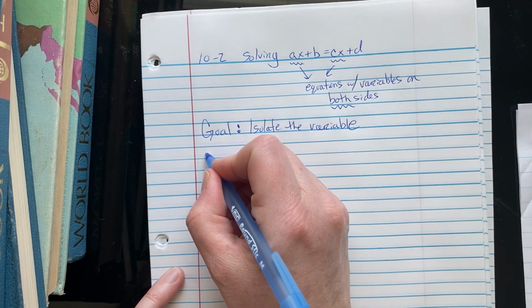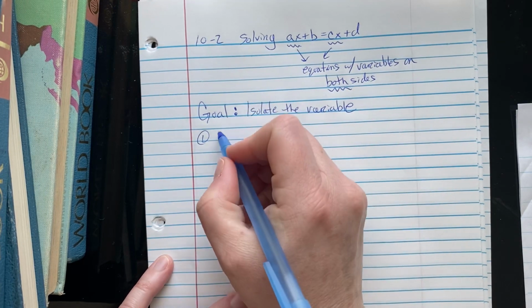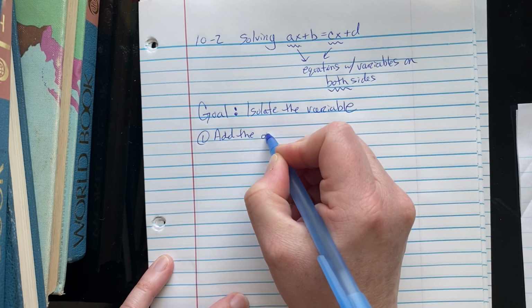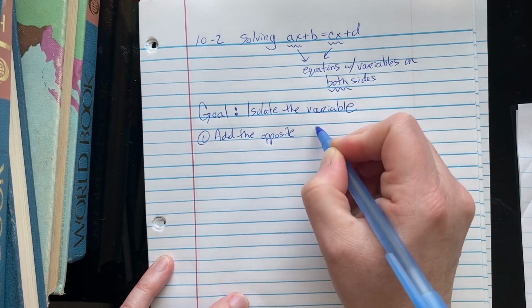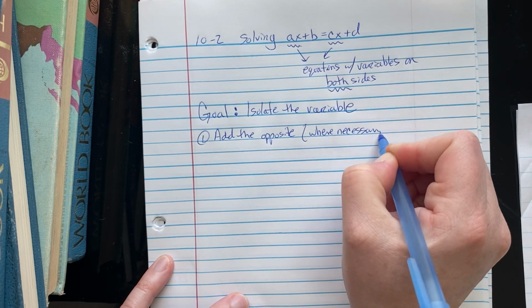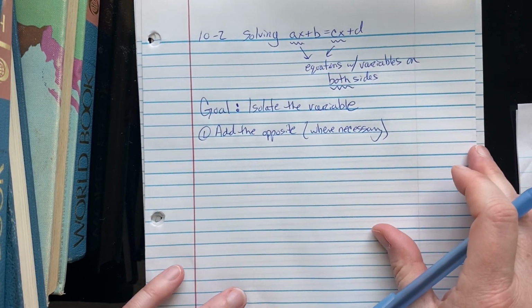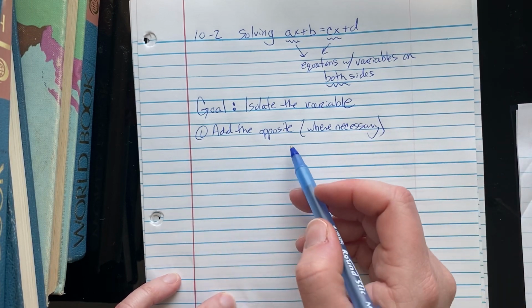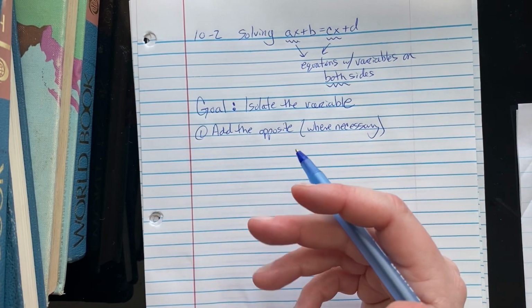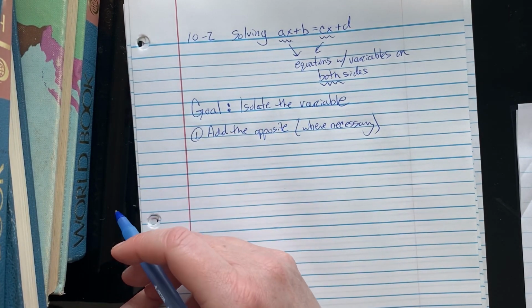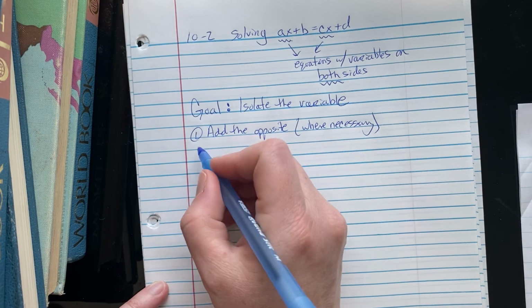So the things that we've done in the past are going to remain the same. We're going to continue to add the opposite where necessary. And we've talked a lot about the strategy when you're distributing a negative factor. You definitely want to add the opposite. You don't always have to add the opposite. If you're worried about it, yes, you can always add the opposite. It is never wrong to always do it.